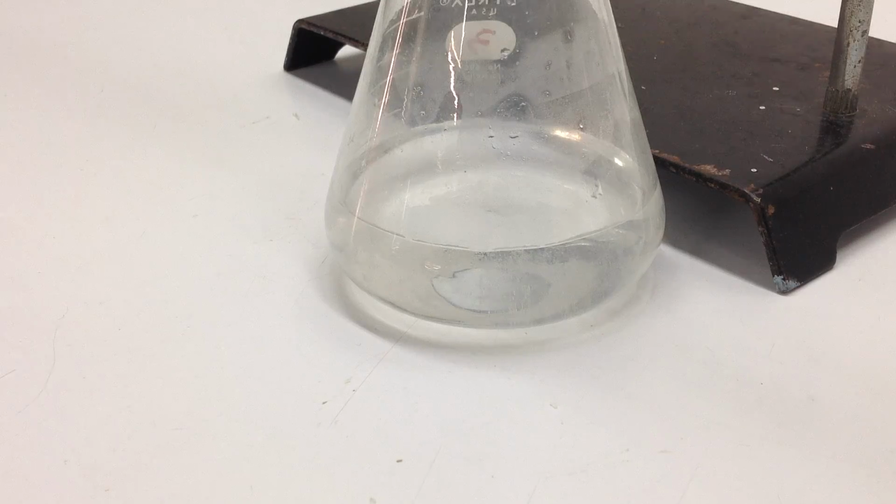So it says weigh between 0.4 and 0.5 grams of the dry KHP. Again, we don't know if this is dry, but we're going to pretend. I weighed out 0.5 grams of KHP, so record that in your data table. And again, we're only going to do one trial. Then it says add approximately 100 milliliters of distilled water to the flask and swirl it to dissolve the KHP. I've already done that.